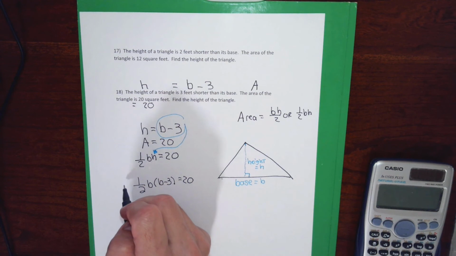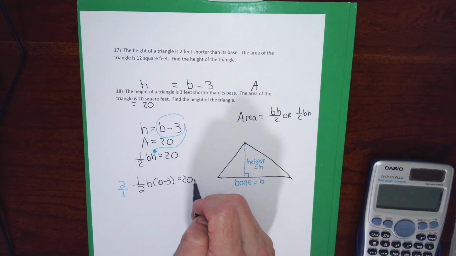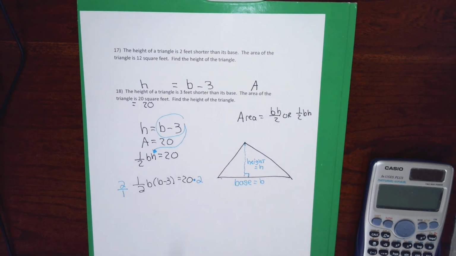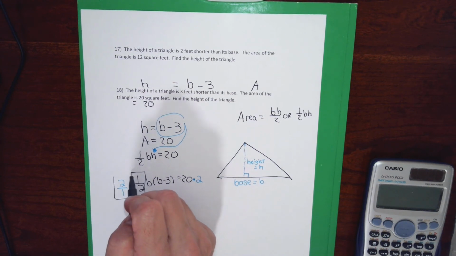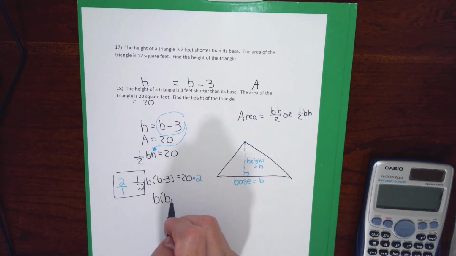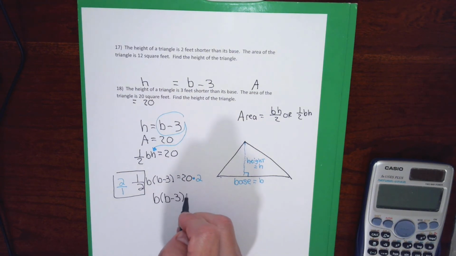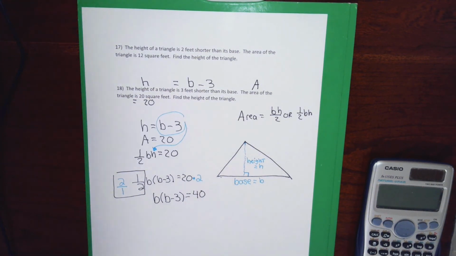I'm going to multiply both sides of the equation by 2, or equivalently 2 over 1. On the left-hand side, if you multiply reciprocals, those will equal 1. So I can make the left-hand side just have the b times b minus 3 if I'm willing to multiply the right side by 2. Sorry, this is kind of a clunky lecture on this problem, but it kind of is what it is. Hopefully it wasn't so horrible for you.